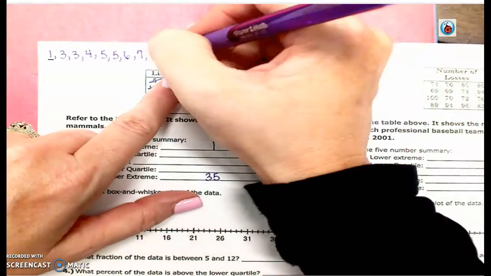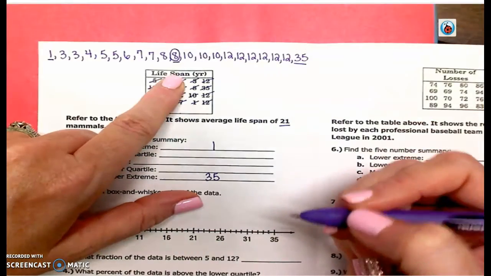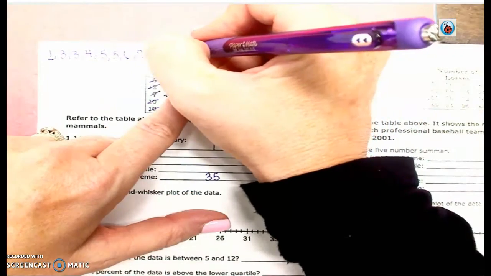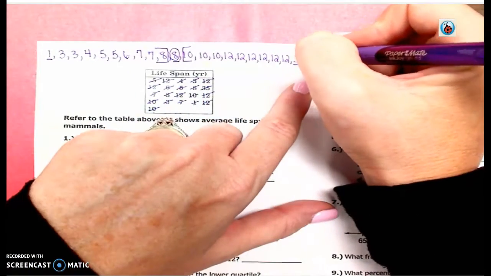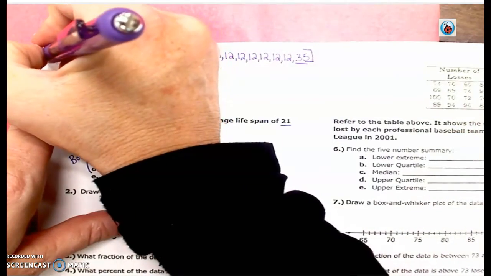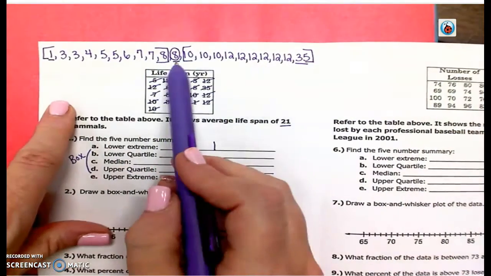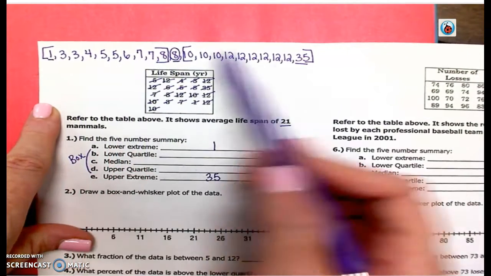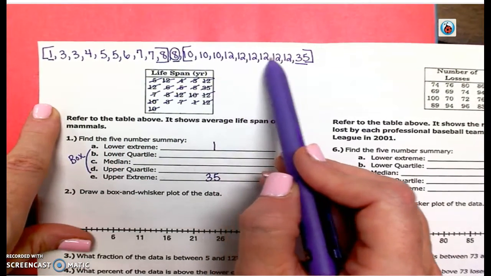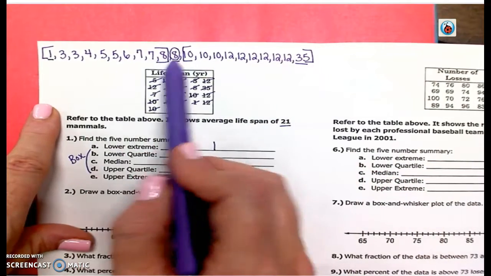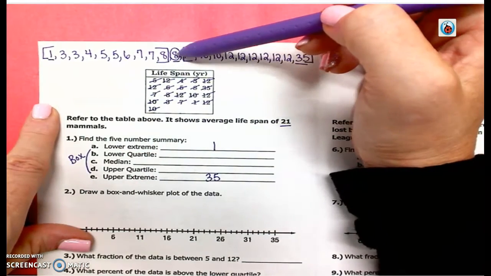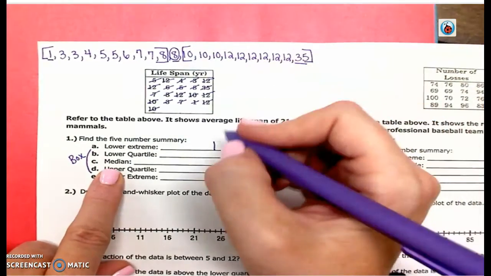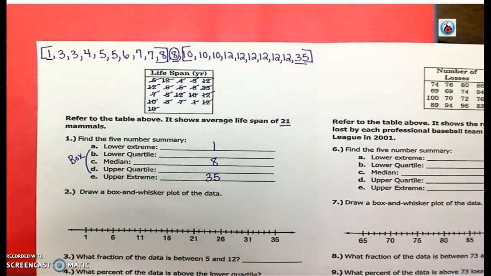Okay, so we definitely have one number in the center, and that is going to separate this lower quartile from the upper quartile. So just to double check, you'll always need to count your numbers. So we have 1, 2, 3, 4, 5, 6, 7, 8, 9, 10. We have 1, 2, 3, 4, 5, 6, 7, 8, 9, 10. So we do have them evenly distributed and a definite number in the middle. Now what that's going to mean is this is our median, 8. So we'll put 8 there.